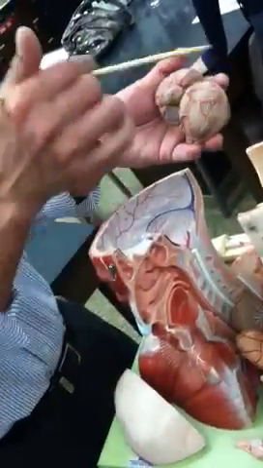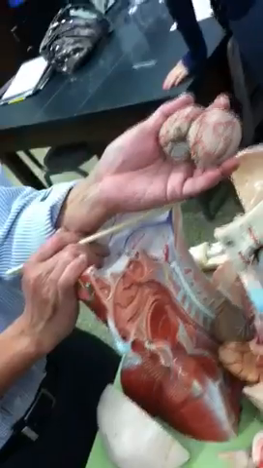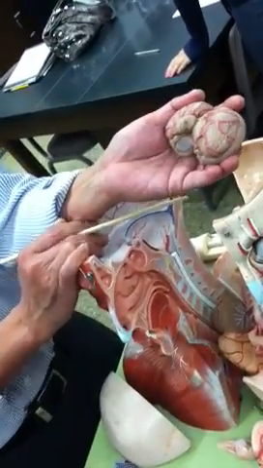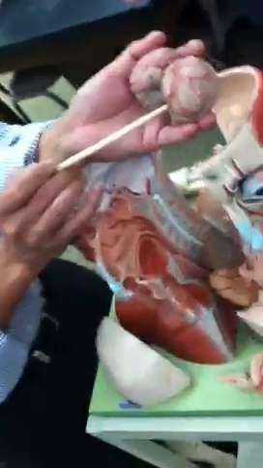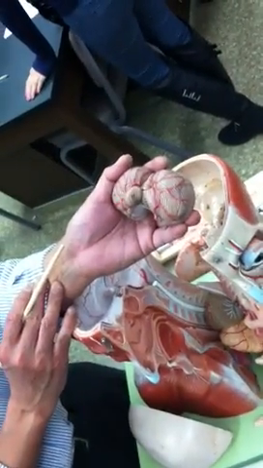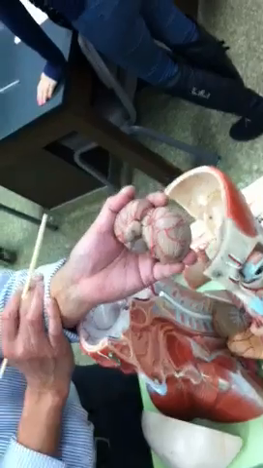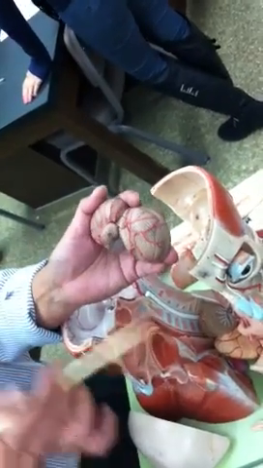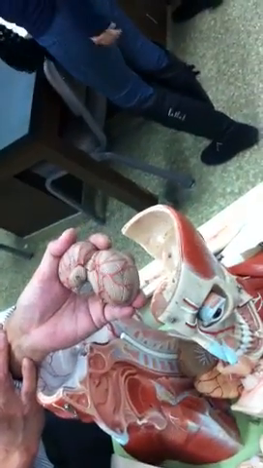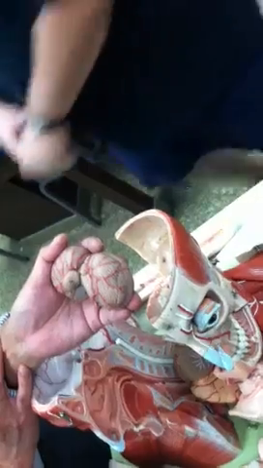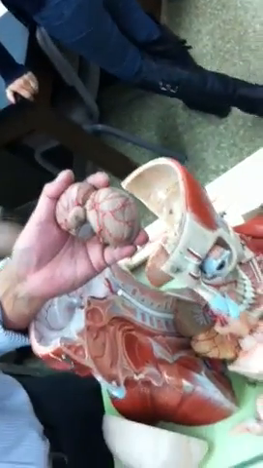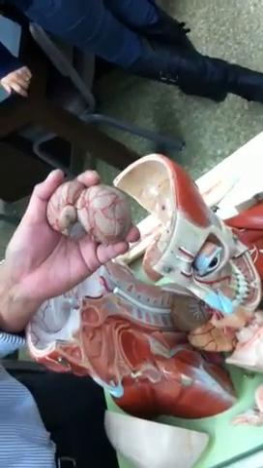Now, what is this called? Cerebellum. This column connects the cerebellum to the brainstem. If we connect the cerebellum to the brainstem, what do we call this? Cerebellar peduncle. Very good.